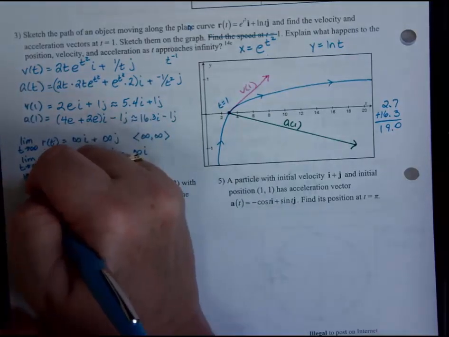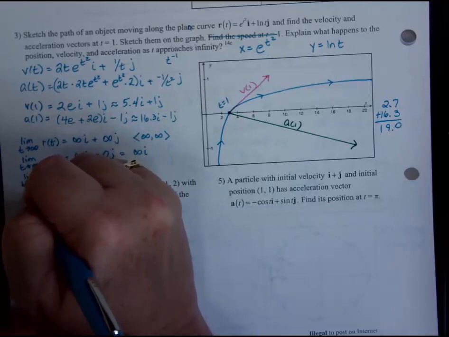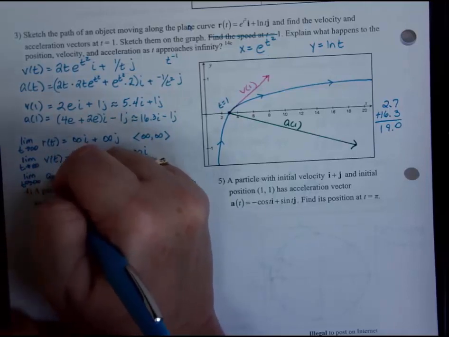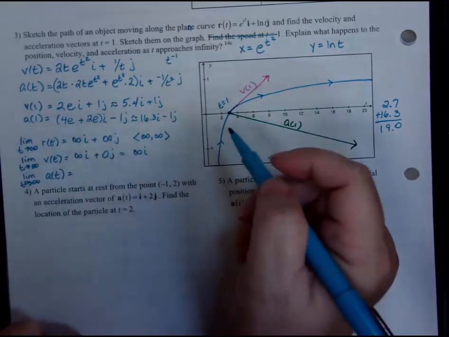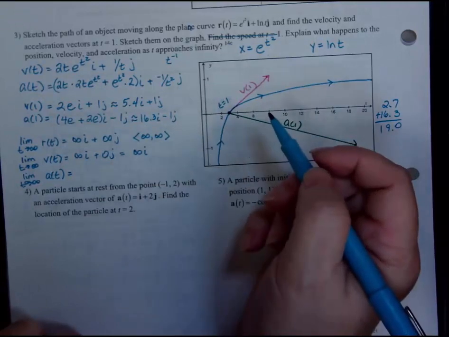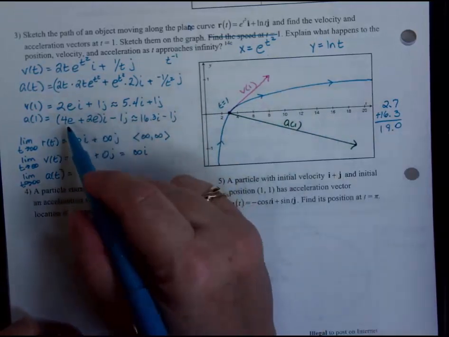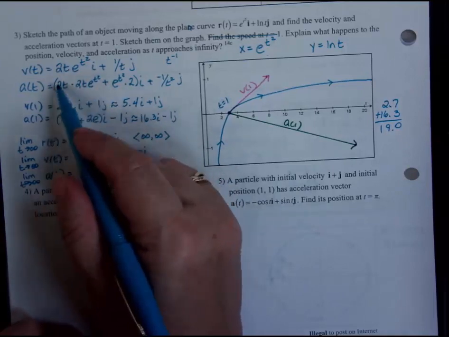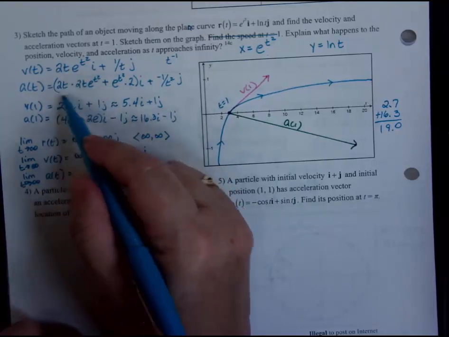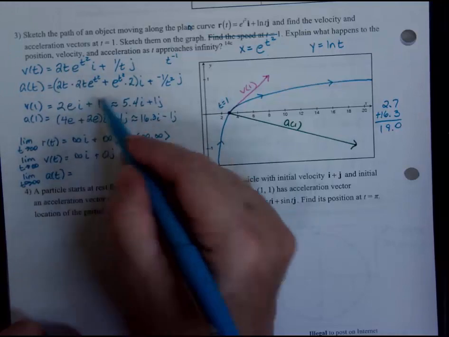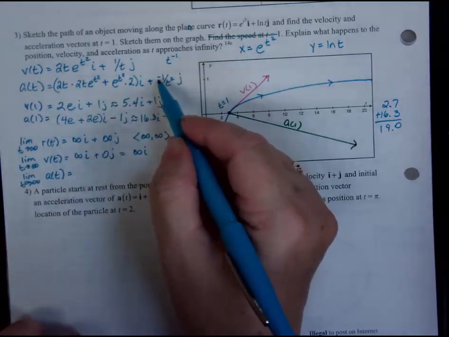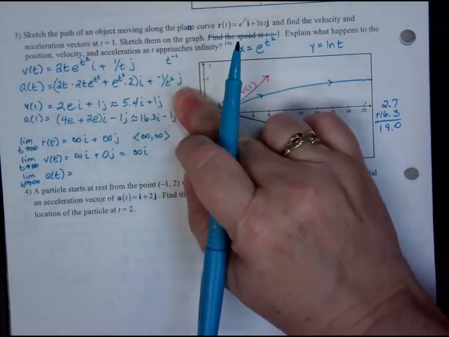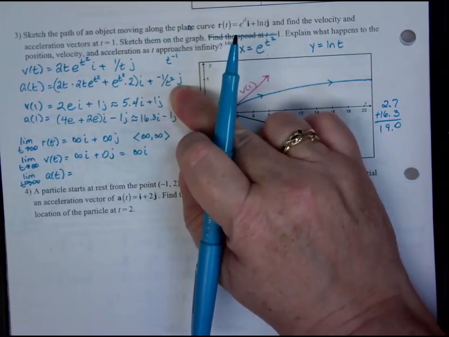And the limit as t approaches infinity of the acceleration vector, so that's going to be, there we go. That's still infinity right there. All that's infinity, but the second term, right here, what is 1 over t squared going to go to? 0. 1 over infinity is 0 again, even though it's negative.